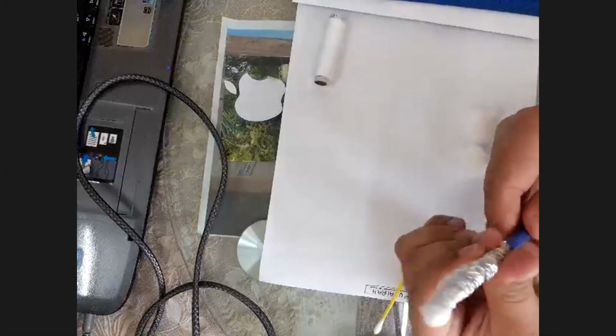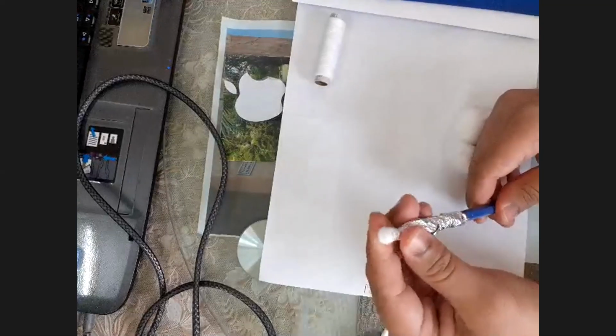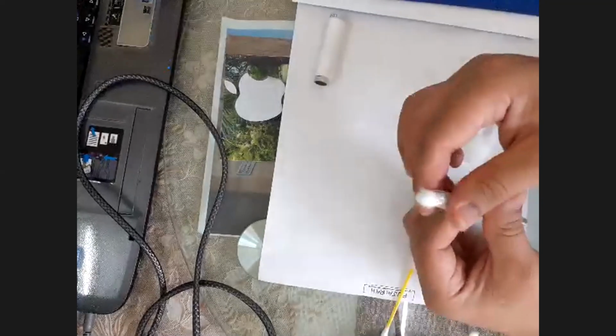So in this way, I've just wrapped this aluminum foil around the tip of the cotton, and yes, your stylus is ready.